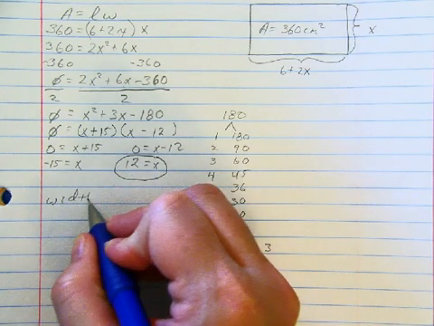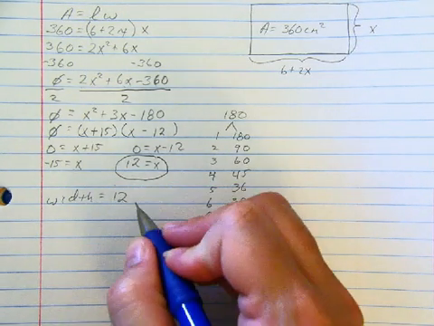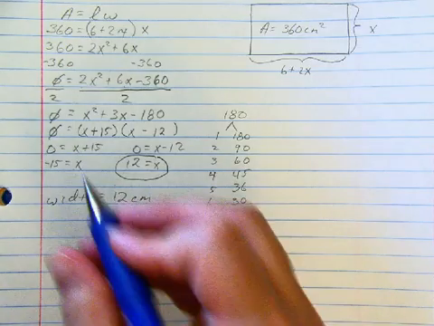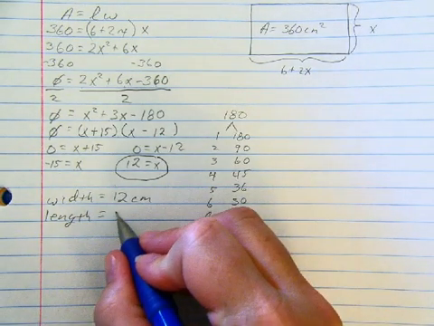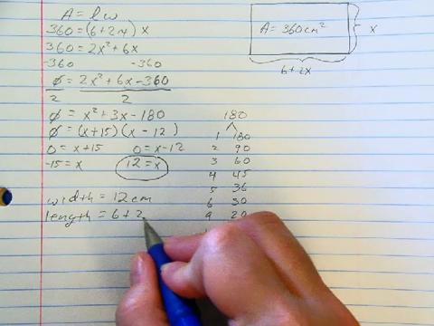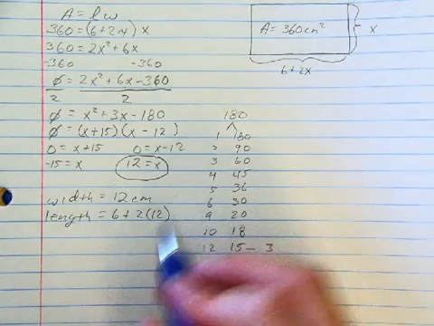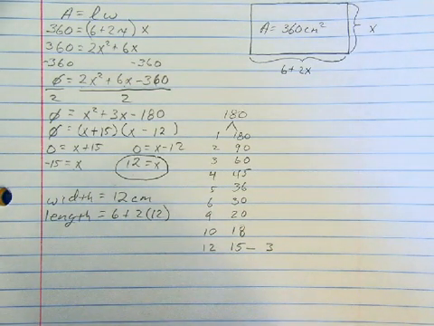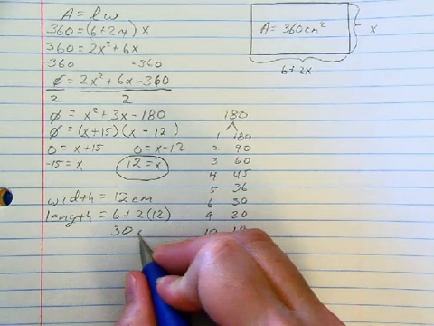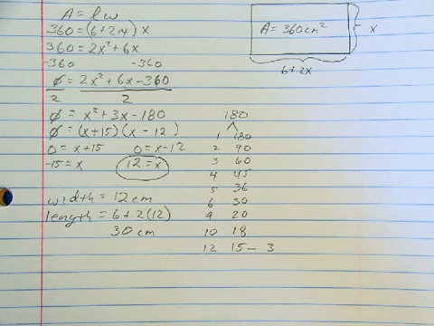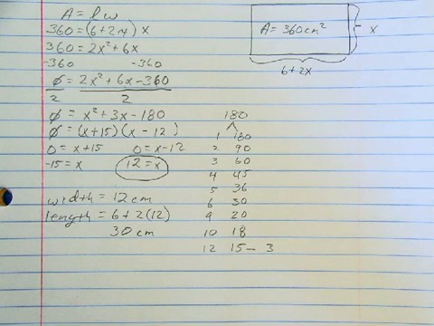So our width equals 12 centimeters. So the length equals 6 plus 2 times 12. 2 times 12 would be 24, plus 6 gives us 30 centimeters for our length. So then that's what we would get for our answers on that one.